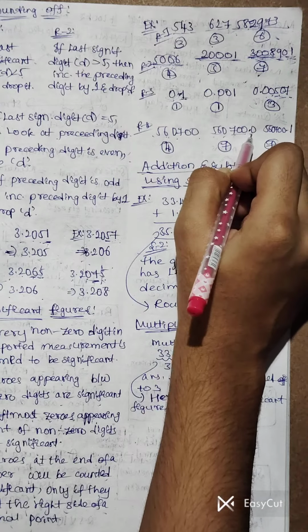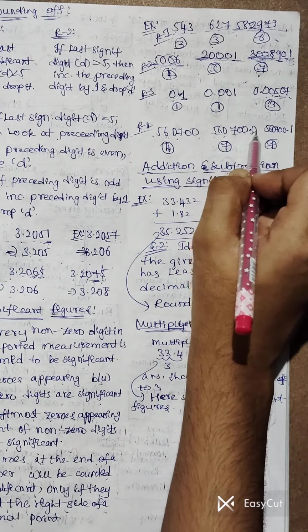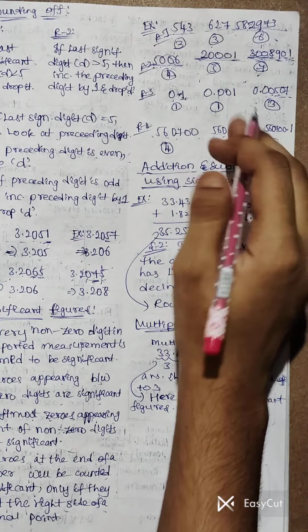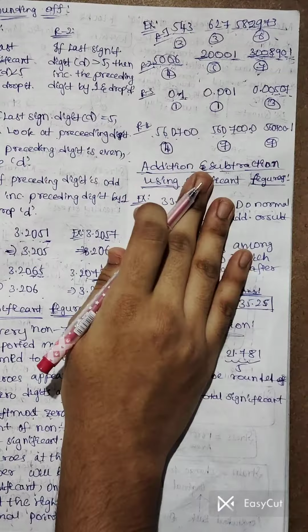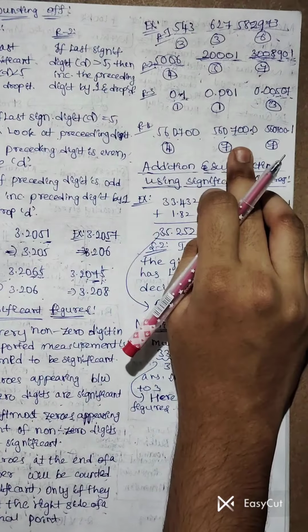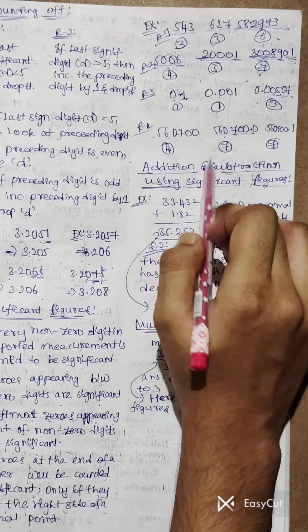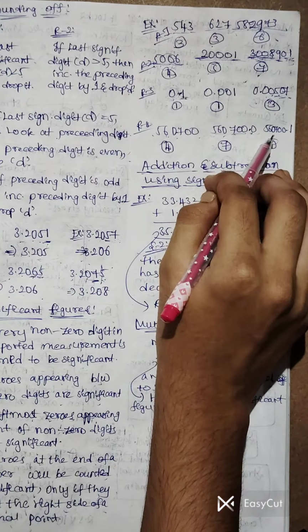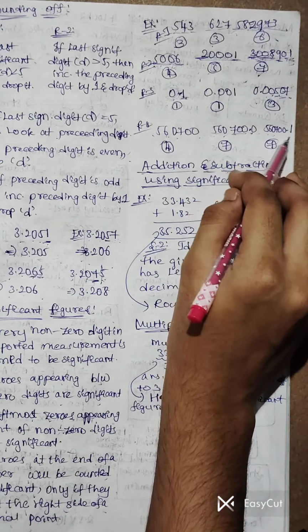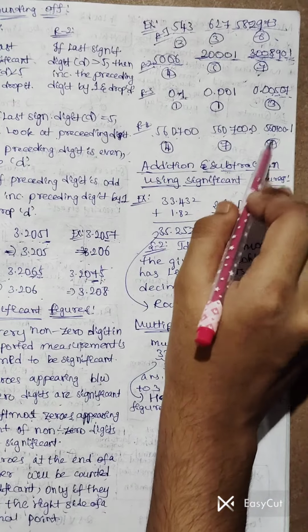If you come here, 506700.0, as this 0 at the end of the number is at the right side of this decimal point, we consider it as a significant digit. So in this case, the number of significant digits is 7. And coming to this example, 560700.1, so here you get 7.